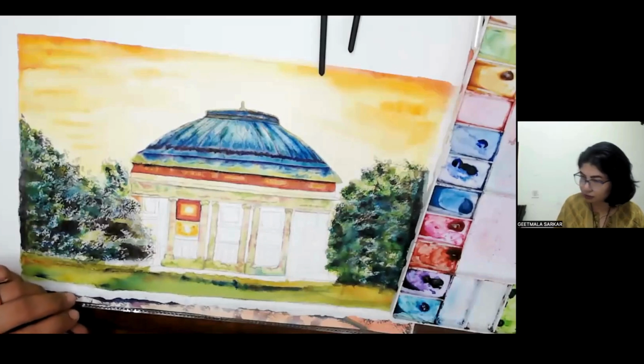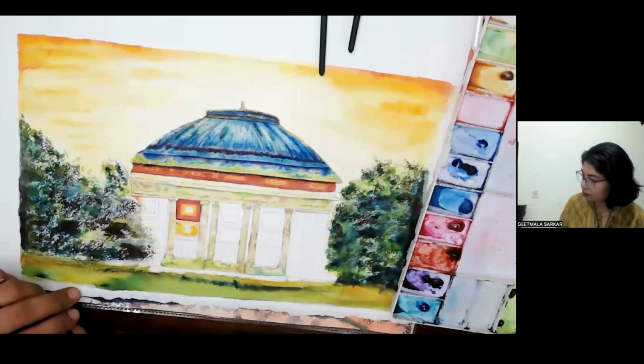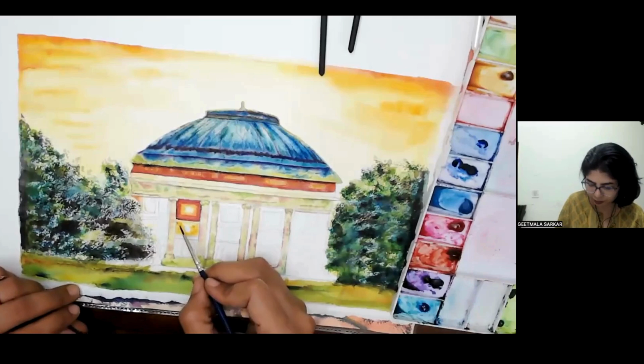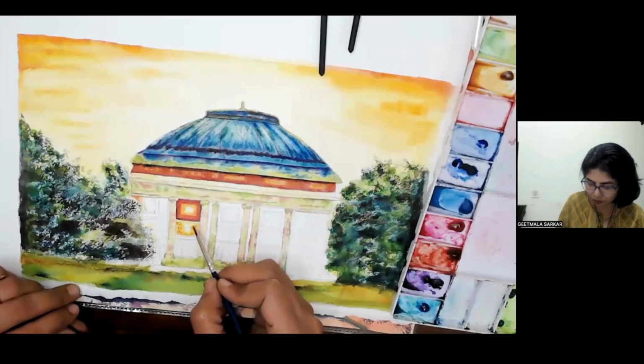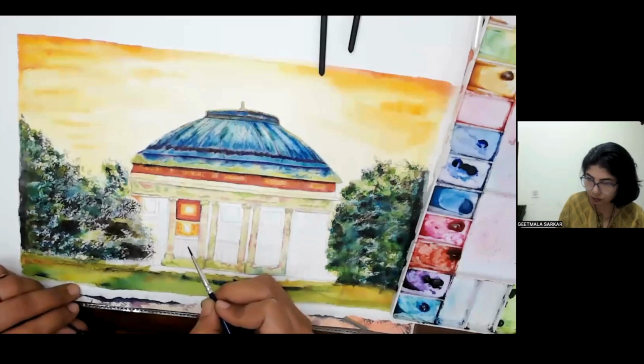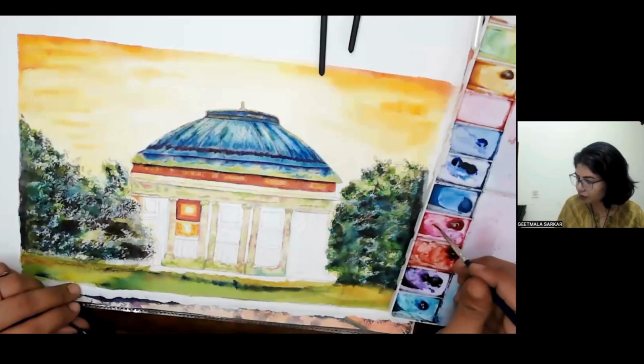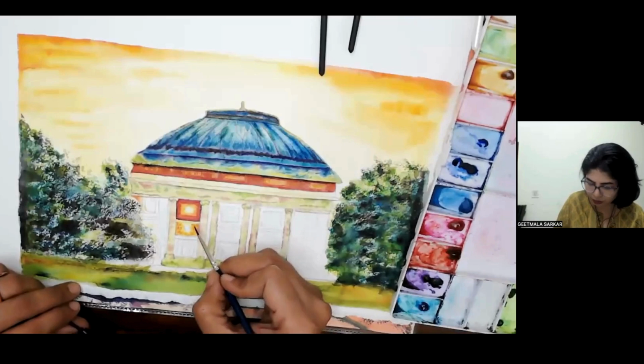After that, I'll use some cadmium red and drop in some cadmium red. After cadmium red, you can go with beryllium maroon or pink in the darker areas.